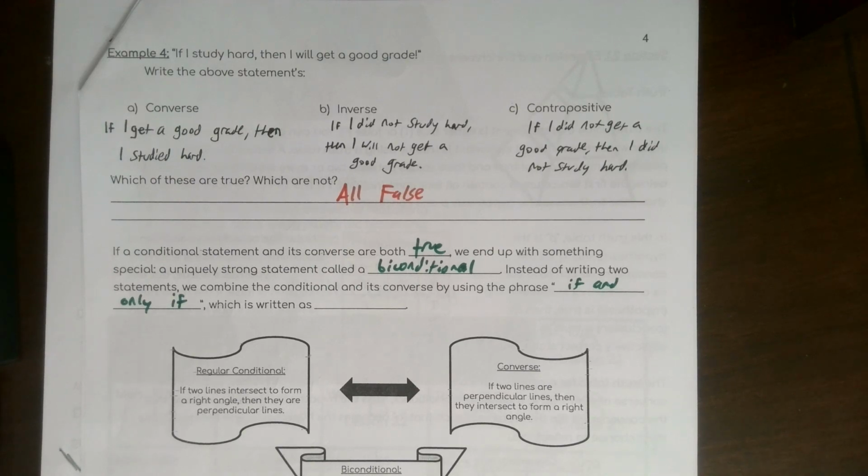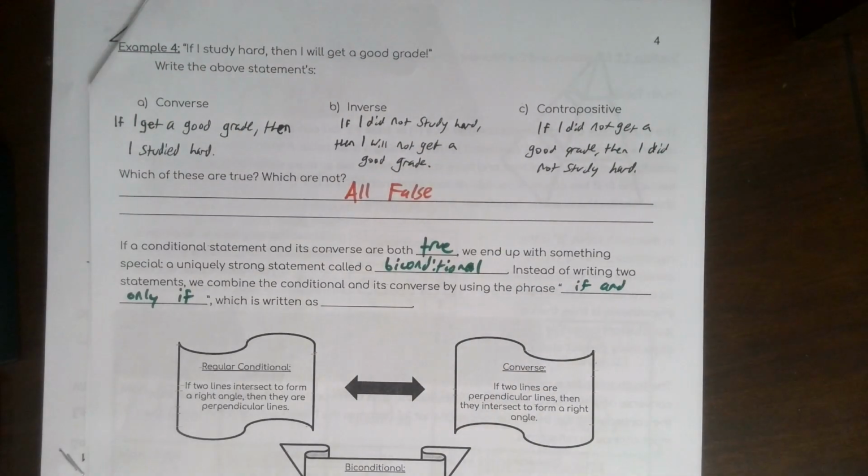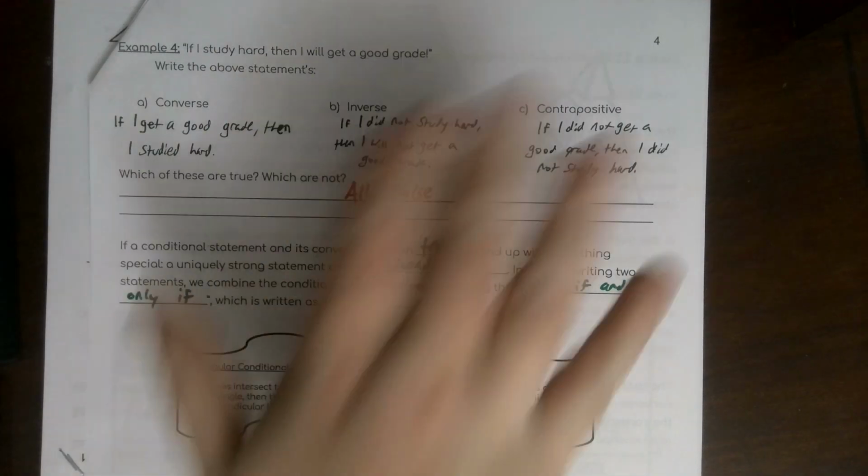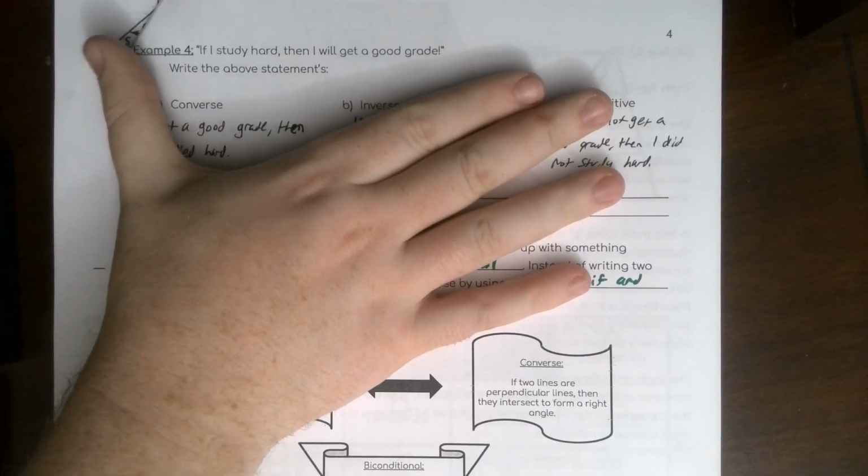How'd you do? So the original statement is, if I study hard, then I will get a good grade. Do you think that's true or false? In most cases, I think it's true. I do genuinely believe that studying helps you get better grades. But is it true in all cases? What if you get sick the night before a test? What if you study so hard that you fall asleep in the middle of a test? It's not necessarily true in all cases, so we're going to say that this top statement, our conditional, is starting off on a false note.